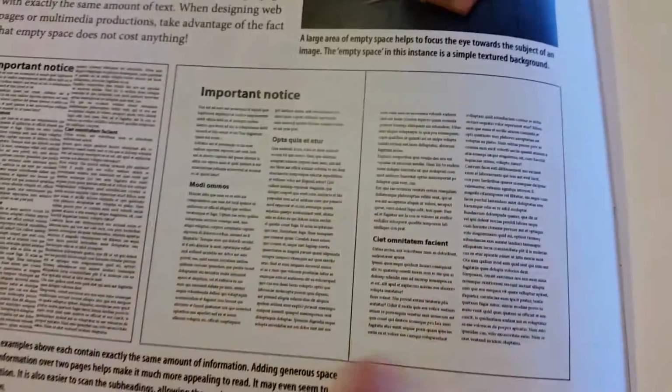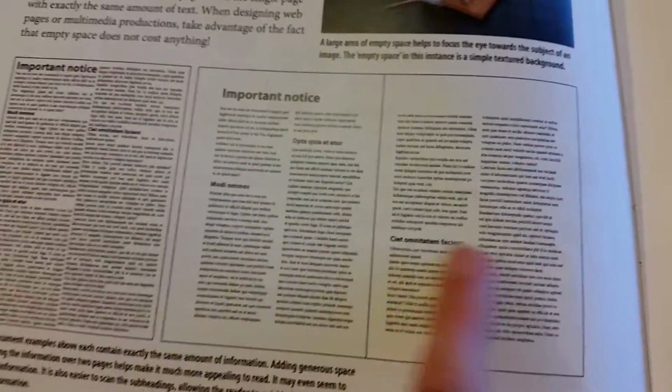Now these are the sheets of paper they were talking about before, full of text, yuck, don't want to read it. A bit more spaced out, exactly the same amount, but much more pleasant to read. And there's the blurb saying the exact same thing.